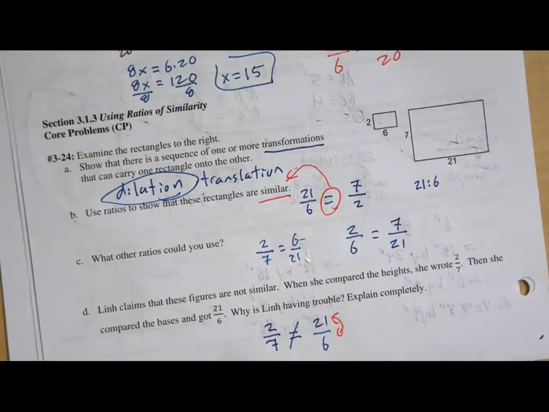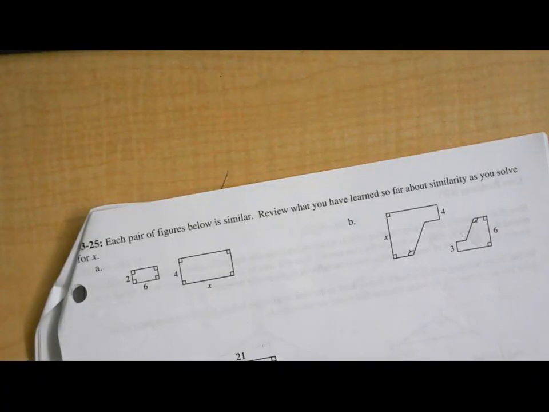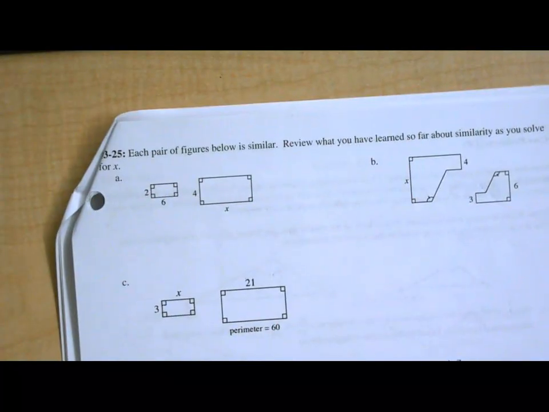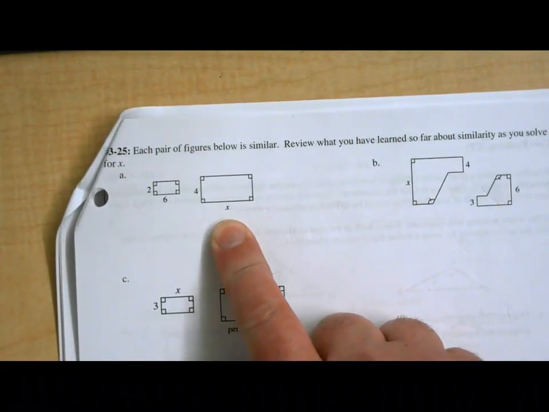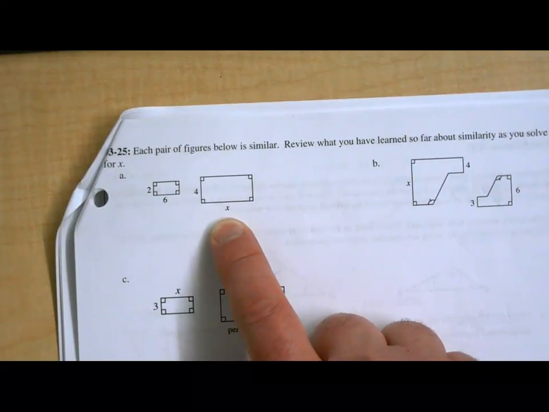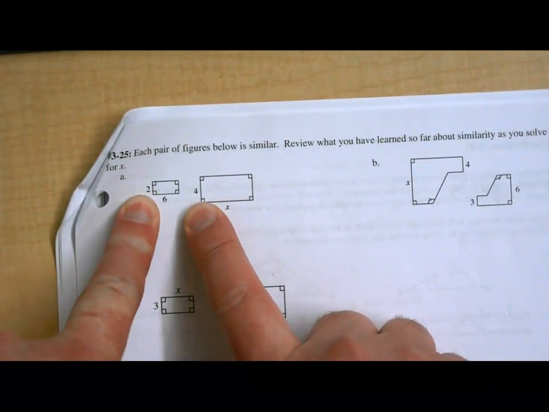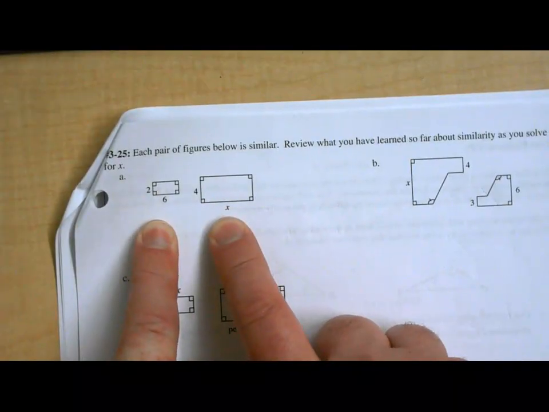All right, so look at the next problem. Look at the next problem here. Would you agree with me that probably 4th grade you could look at this thing and figure out pretty quickly what x is? Yeah? How would you do it? Yeah, you'd be like, hey, this is twice as big as this, so this must be twice as big as this. What's x going to be? We all know it's going to be 12.